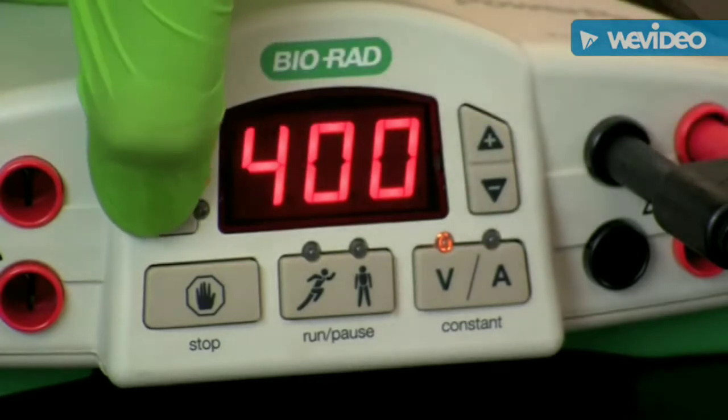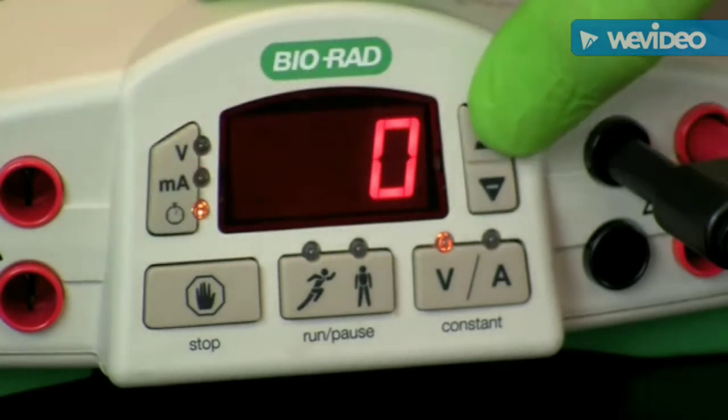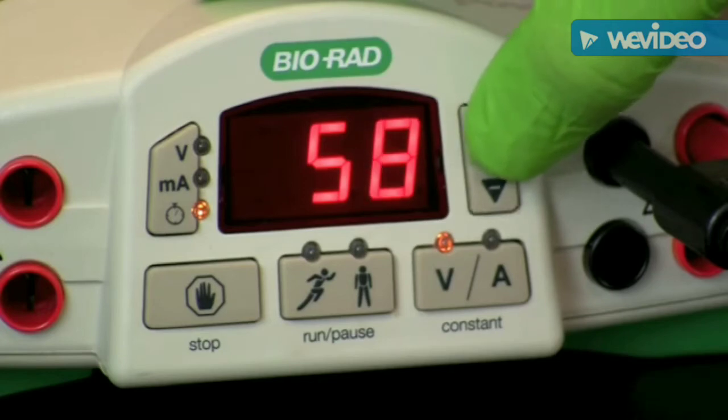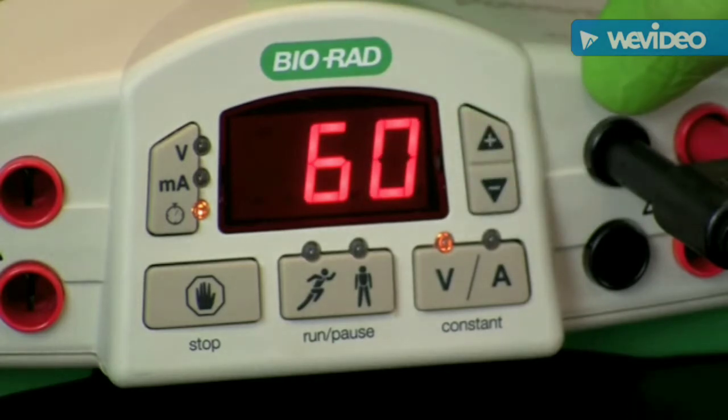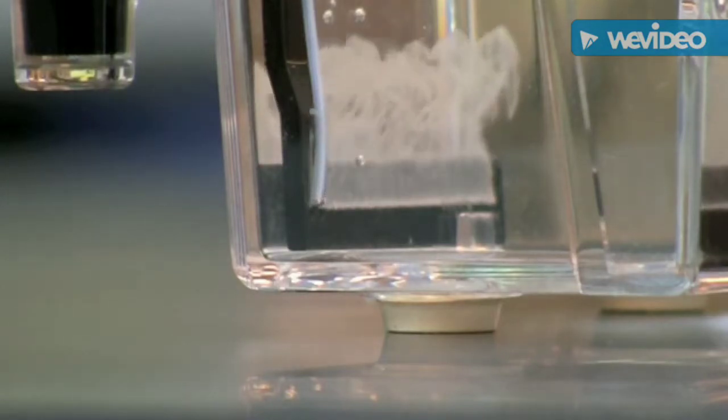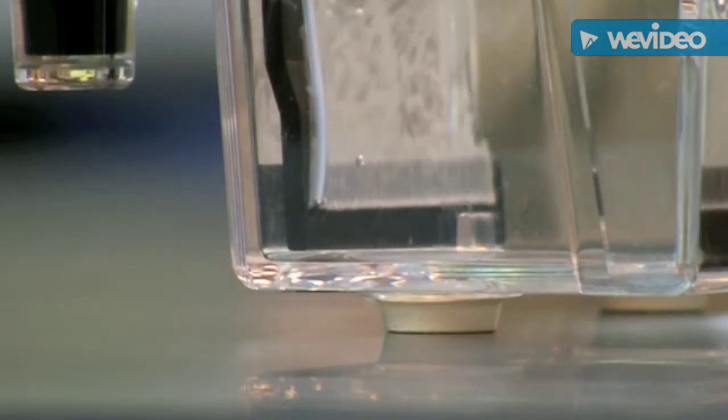If a timer is available on your power supply, set the clock for the proper time for your run. Press the start button to begin the flow of current that will separate the DNA fragments. At this point, you should be able to see bubbles coming from the wires at each end of the gel box.